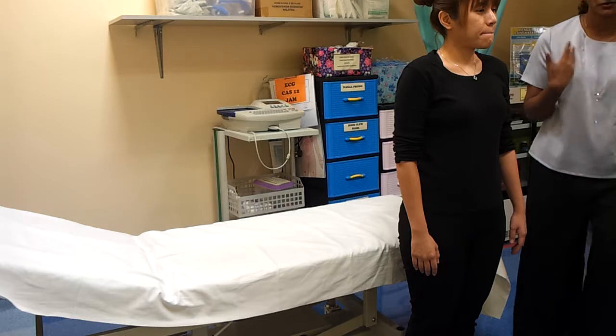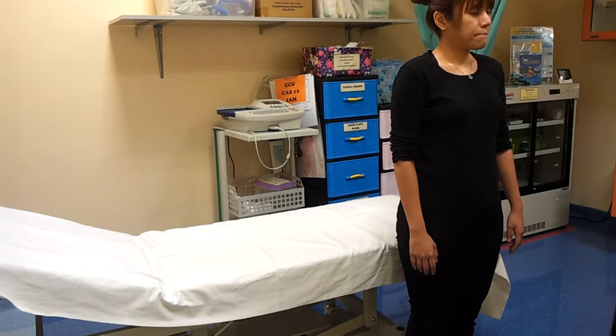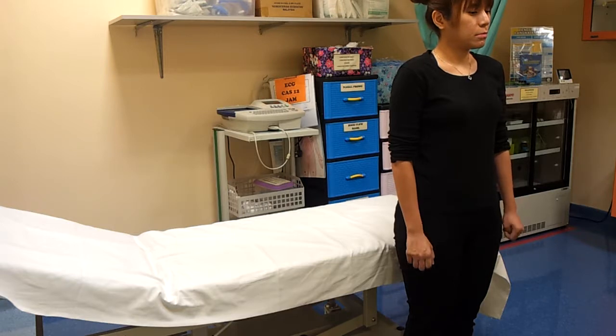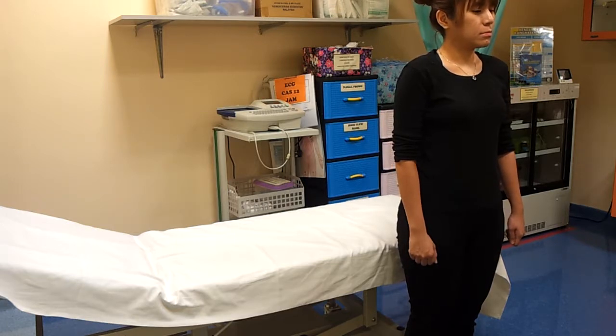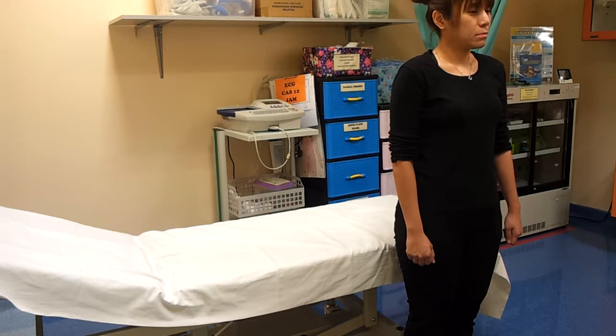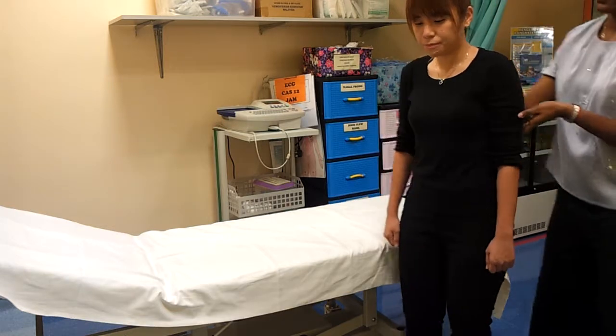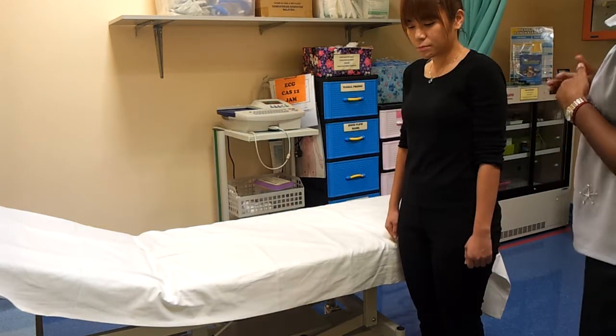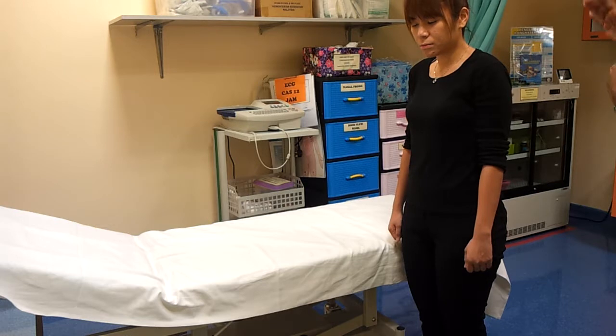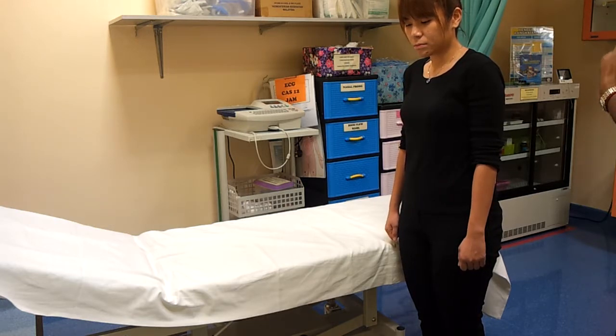The first thing we're going to do is look from the front. Simple thing, we're going to look for shoulder asymmetry and the shape of the shoulders and the front portion and the chest, to see for any asymmetrical shoulders that can show us that maybe the spine has an issue. The next thing we're going to do is look from the side, where we look for the normal curvature of the spine: cervical lordosis, thoracic kyphosis, and lumbar lordosis.